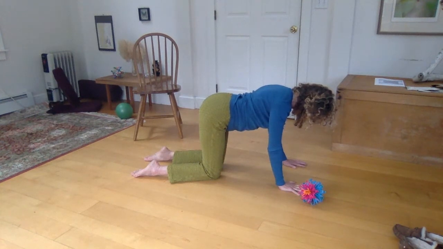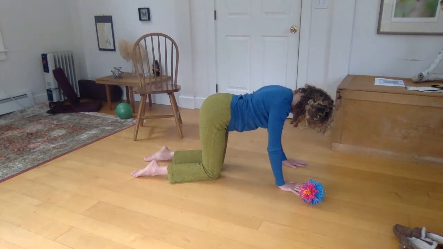So I have a sense of that moss coming up underneath my ankles, my knees, and the tops of my feet are settling into it. My hands are settling into it. And all the while I'm still breathing.